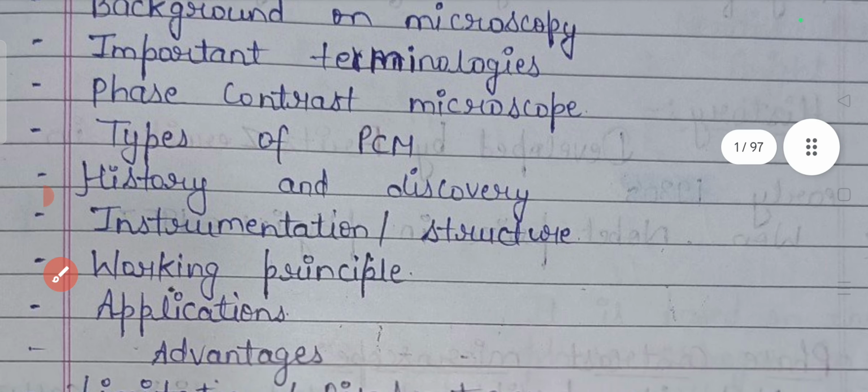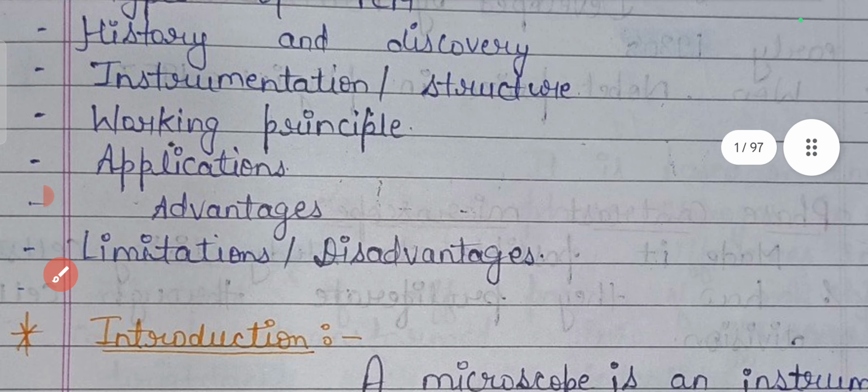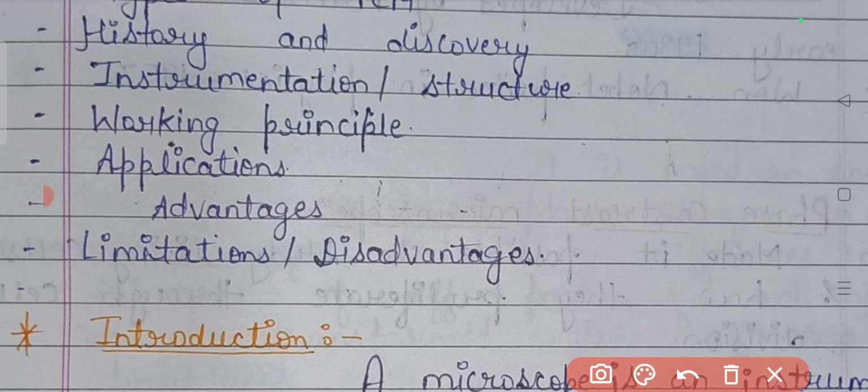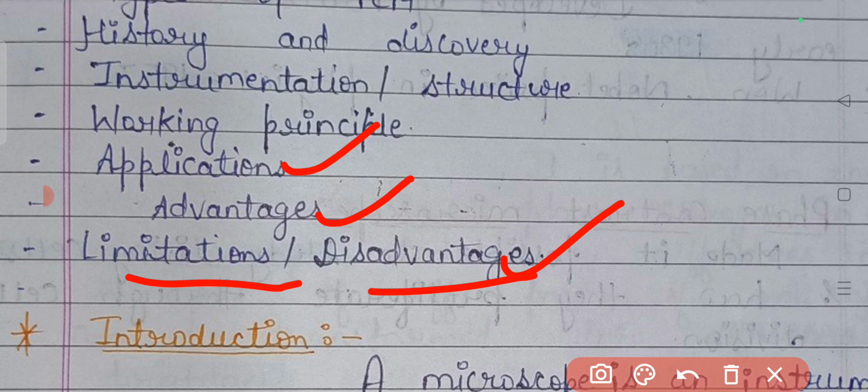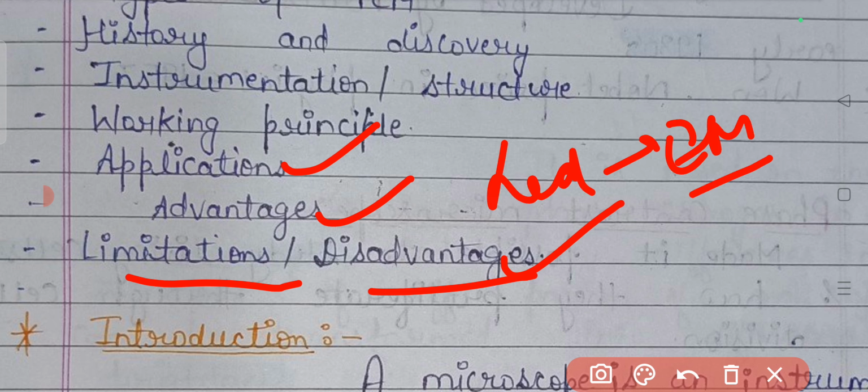the basic principle on which the entire processing of the phase contrast microscope depends, the working principle, again the applications part, because the applications of each microscope are very important, the distinguishing features between one microscope and another, the advantages it has, and the limitations and disadvantages, which again led to the development of a new microscope, that is the electron microscope.